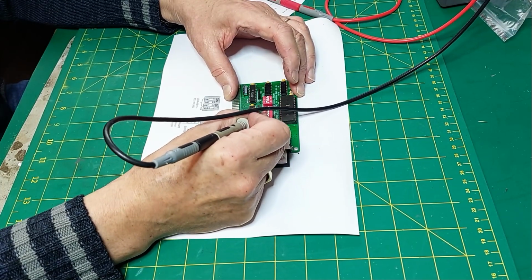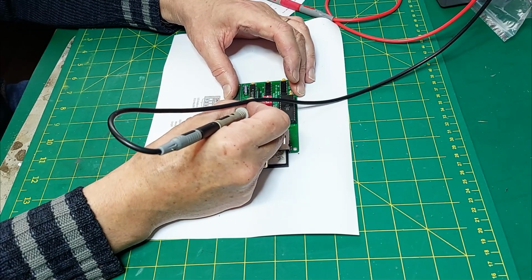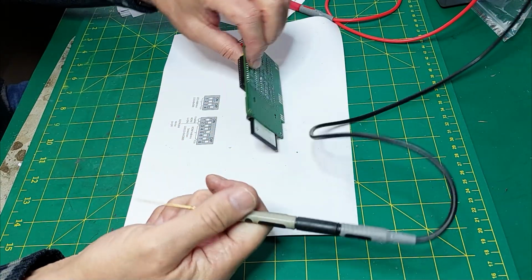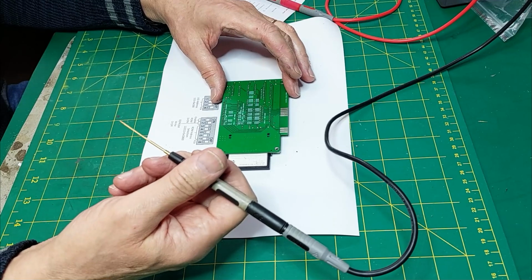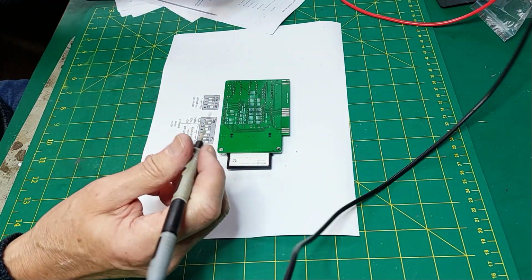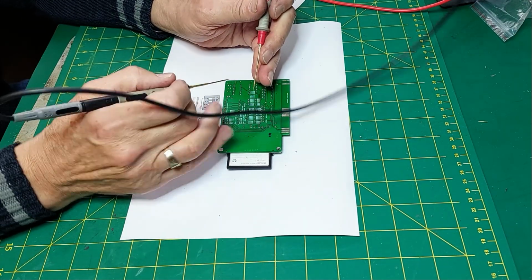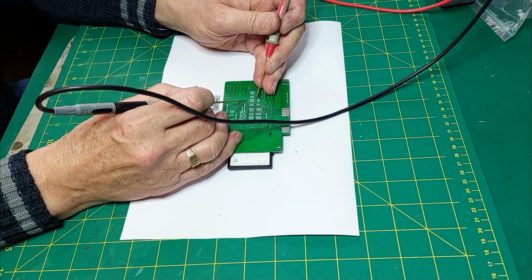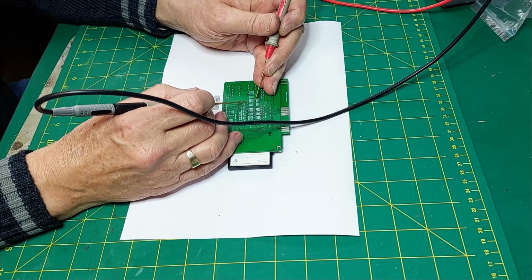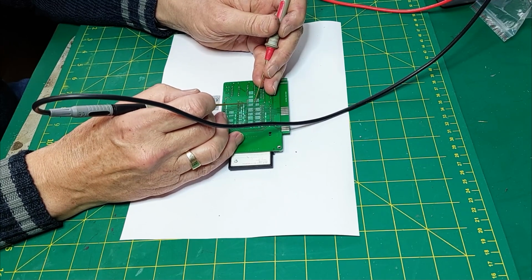We'll bust through it again. I'll do that one as well, doesn't really matter, the first one. And then we can bust through all of them and they should all be on, on, on, on.